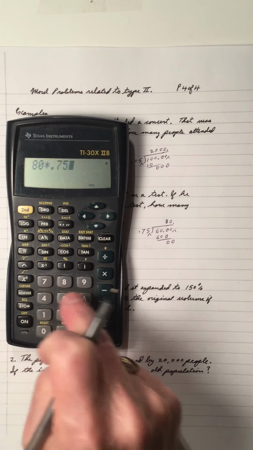Number 2, the population of a city increased by 20,000 people. If the increase was 8%, what was the old population? So notice the 8% increase is the 20,000 people. So the 8% times the old population, which I'll call X, is 20,000 people. X is the old population. Change it to a decimal. Decimal 8 times X is 20,000. Divide by decimal 0.8.